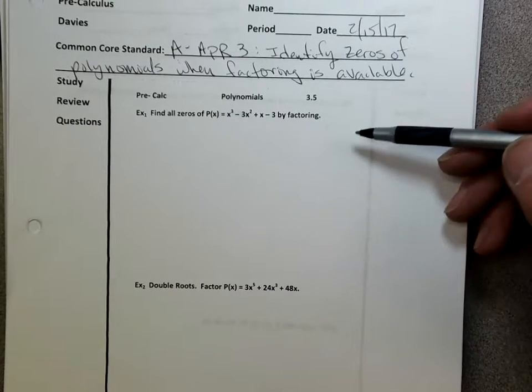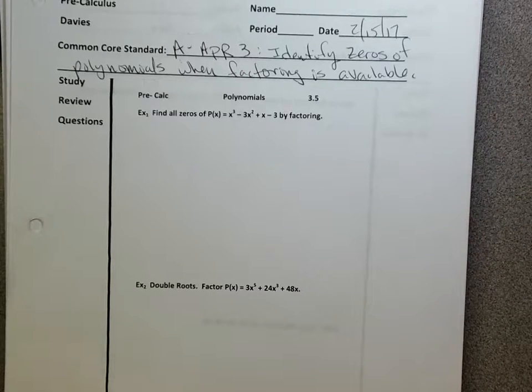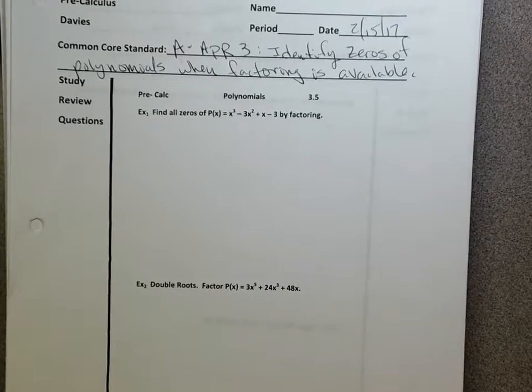Again, I want to reiterate that when the quiz comes on Friday, you're going to need to do it by factoring, as well as possibly by graphing, as well as by using the calculator, the poly button. So let's take a look at example 1.